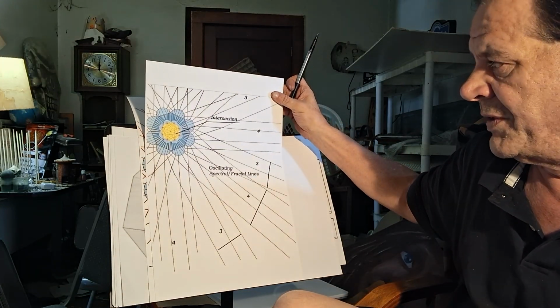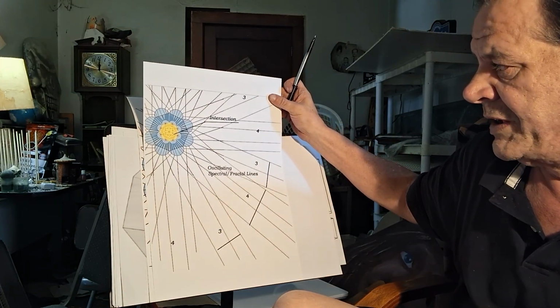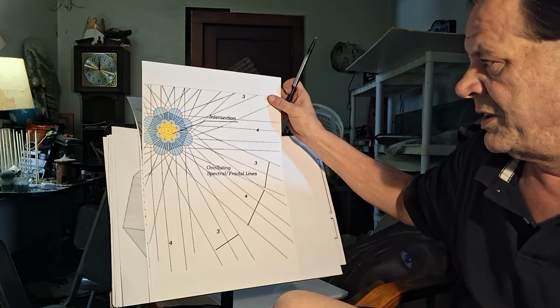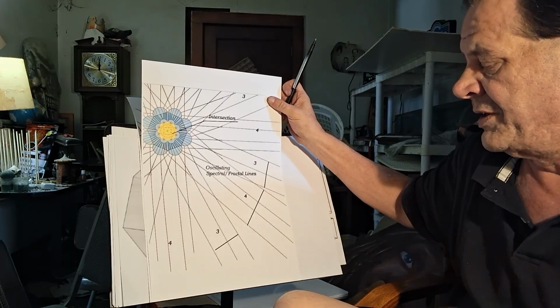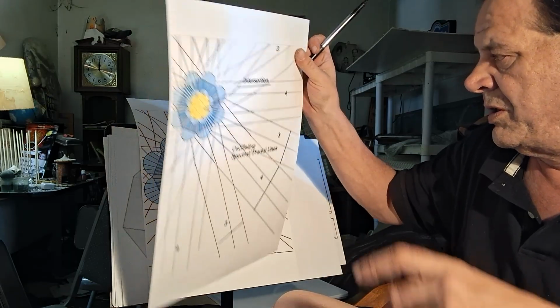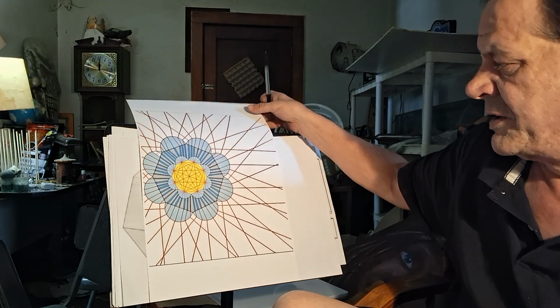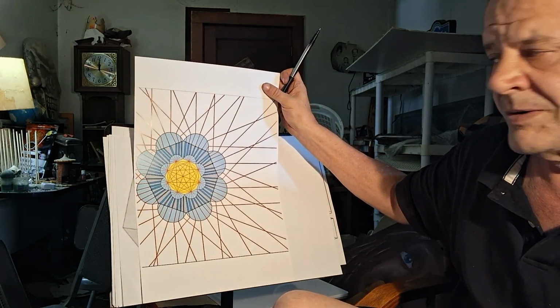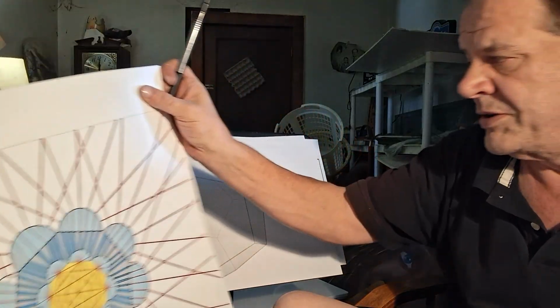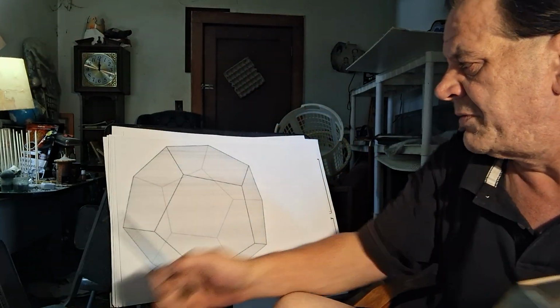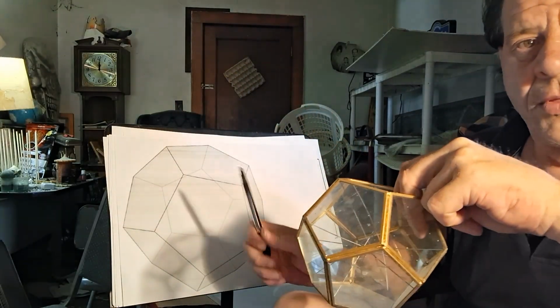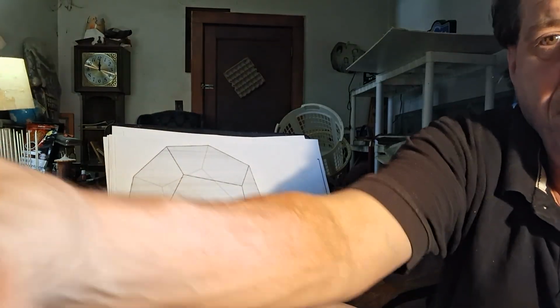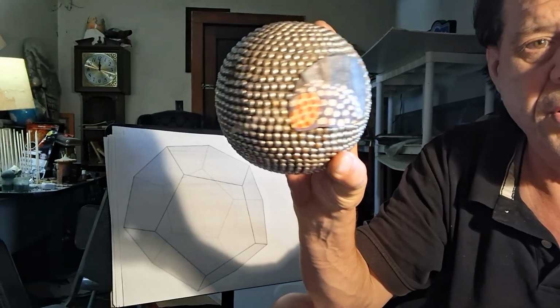And they all do this. I just want to see if that repeating pattern also occurs on a 3-dimensional intersection of lines. This is a 2-dimensional intersection. This would be a 3-dimensional intersection. And it applies to structures like this.